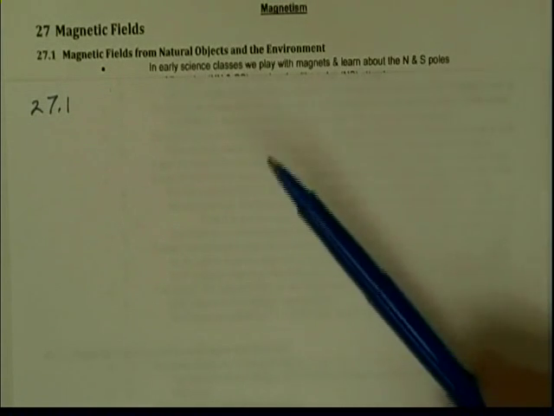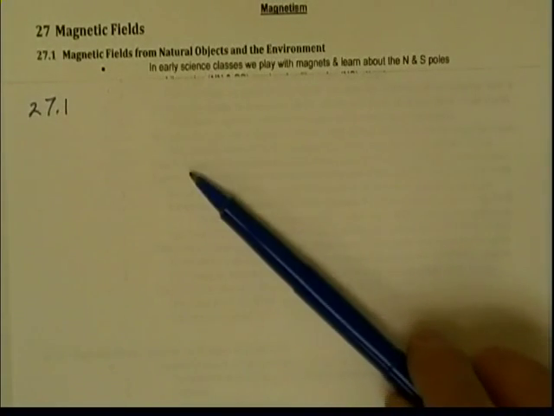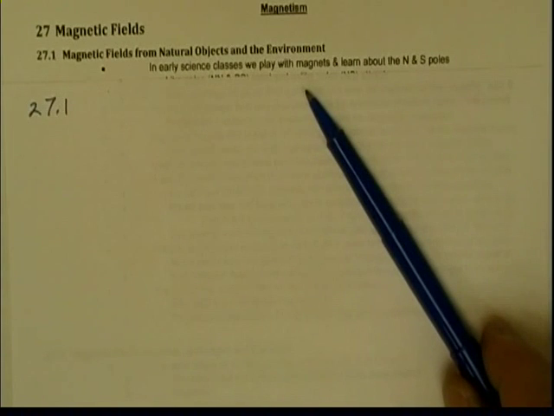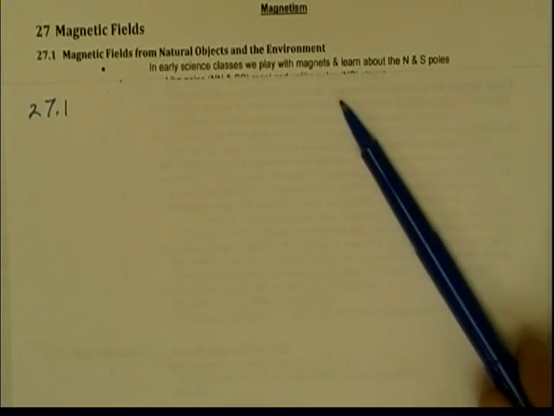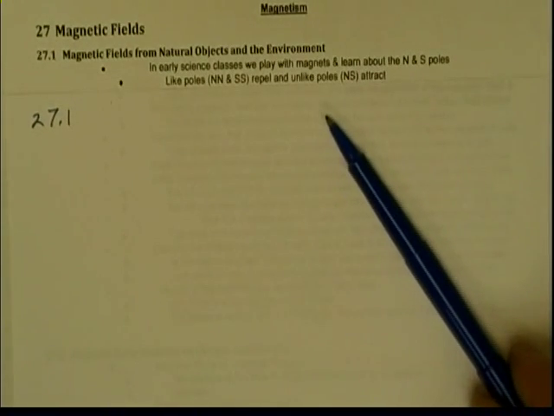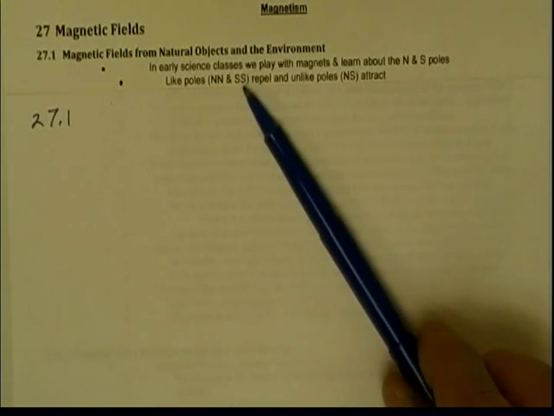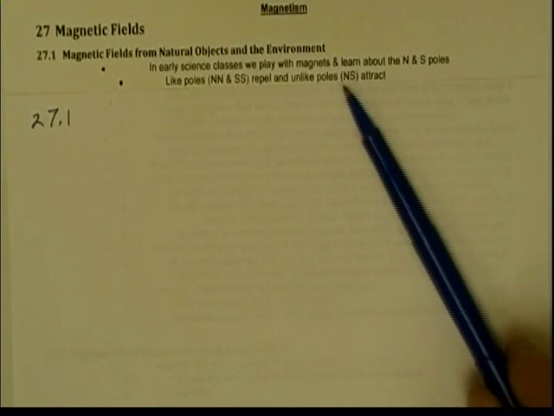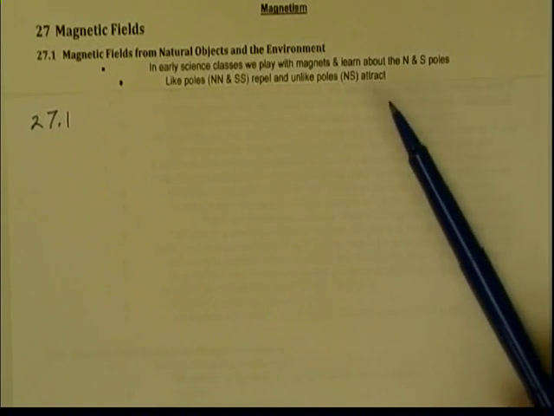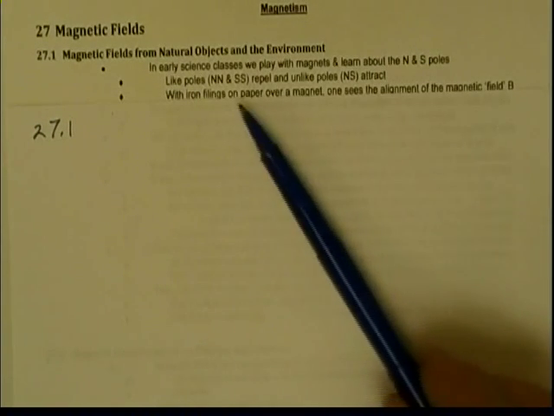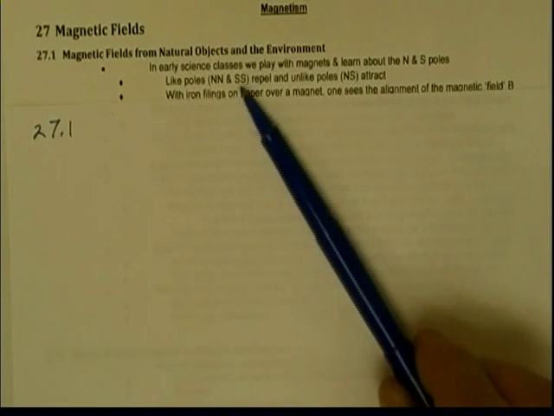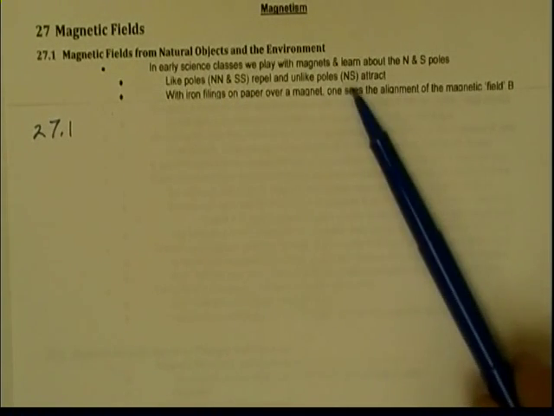This is kind of an introduction that's not mathematical, that most people are familiar with from their high school science courses. So we can go through this pretty rapidly. In our early science classes, even in grammar school, we play with magnets and learn about the north and south poles, how the north poles repel each other, the south poles repel, and the unlike ones, north and south, attract one another. This is very much like electricity, where positive and positive repel, negative and negative repel, but positive and negative attract.